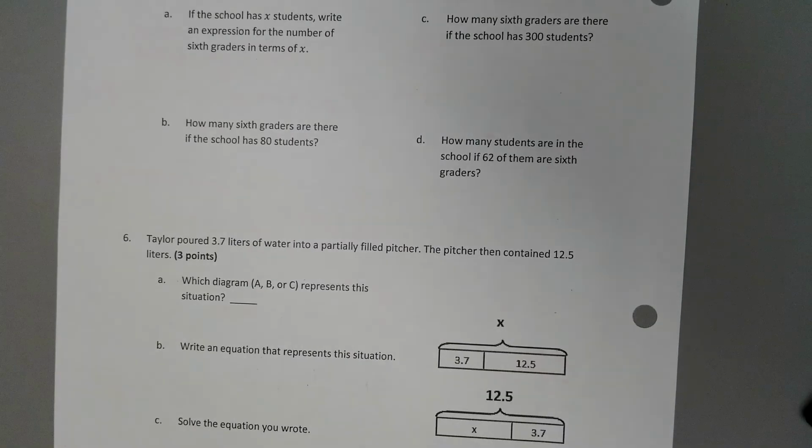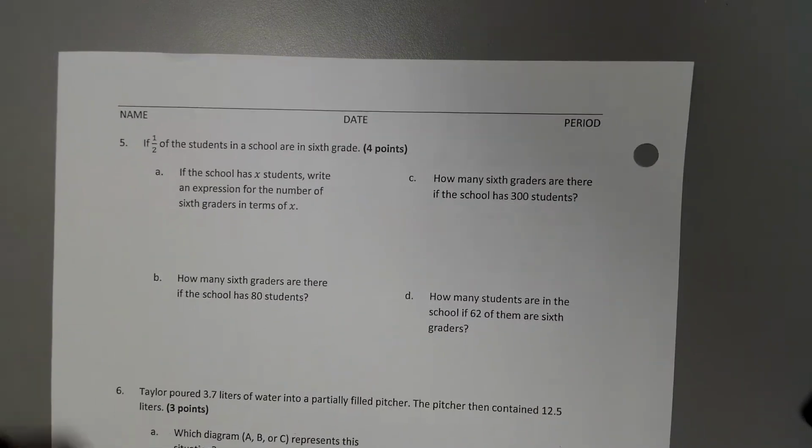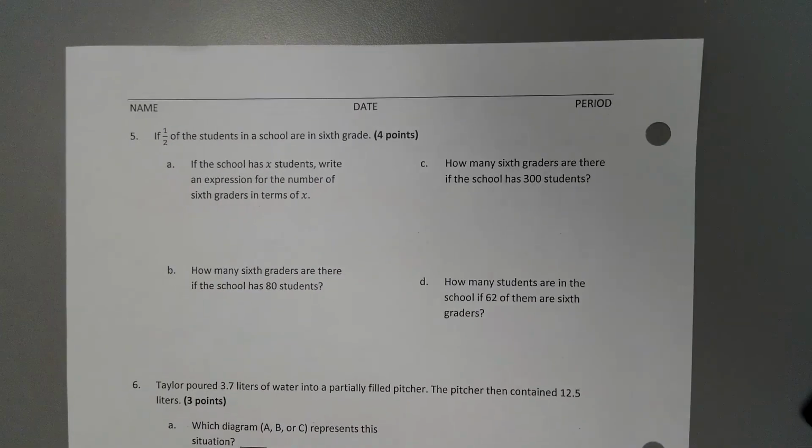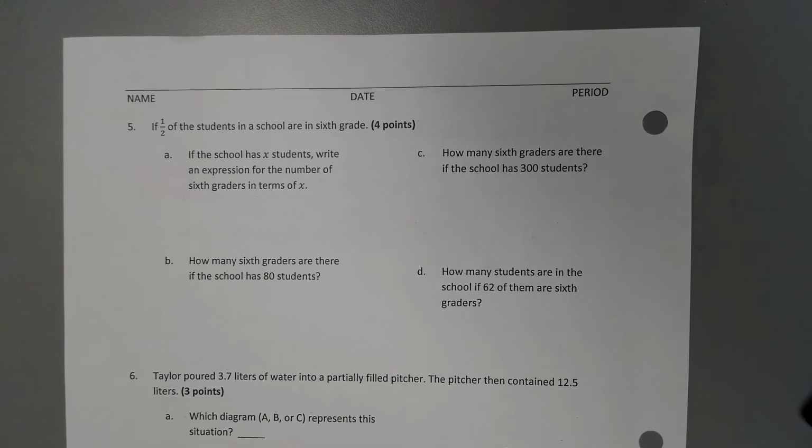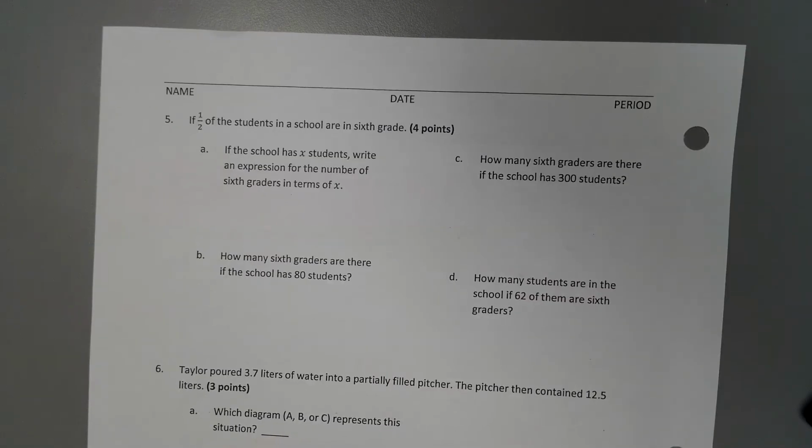All right, on to the back. This is where the majority of your points are. This is where it's really going to get you. Question 5 is worth 4 points, 1 for each of these. You need to know your math action words, how to write an equation, and then how to plug in information.